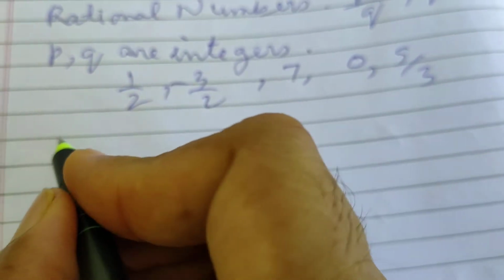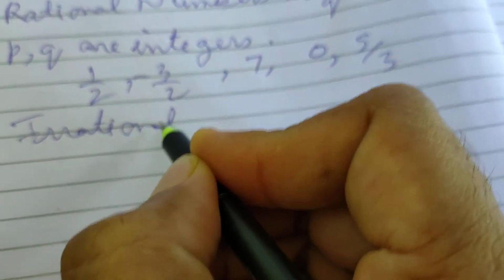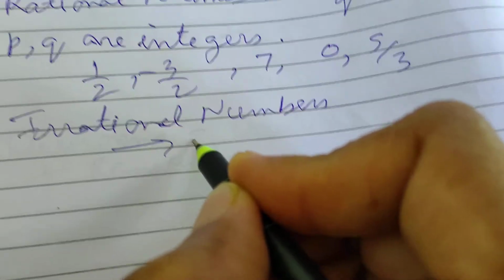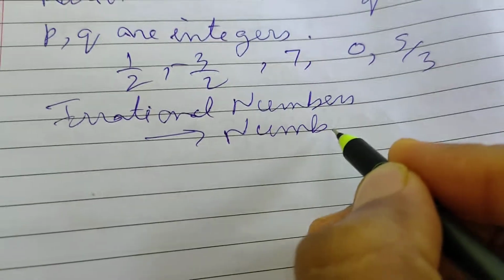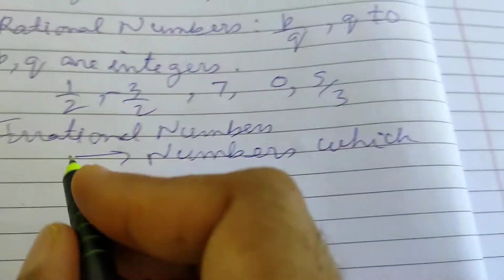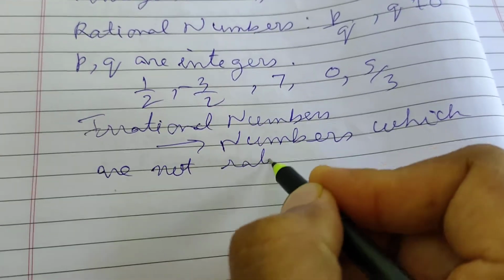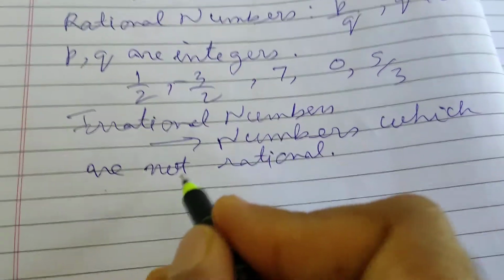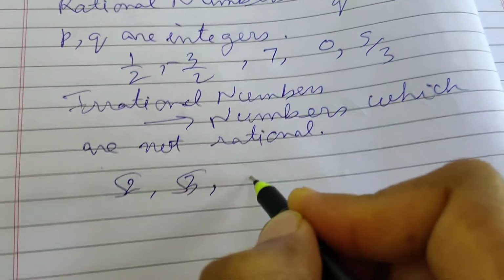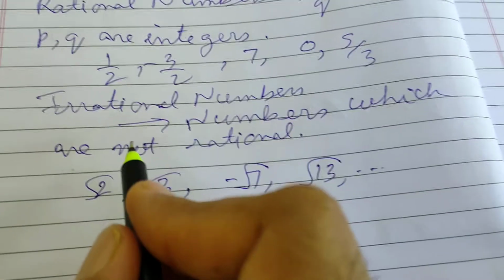Next, we'll go for irrational numbers. Irrational numbers are numbers which are not rational. This we have read in class 9th. For example, √2, √3, -√7, √13. So they all are irrational numbers.